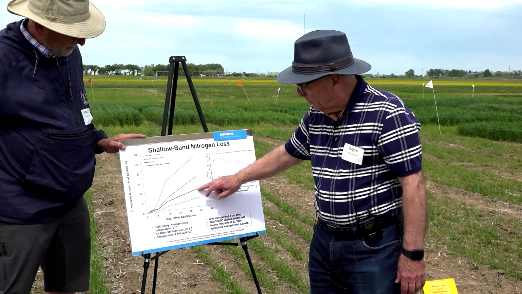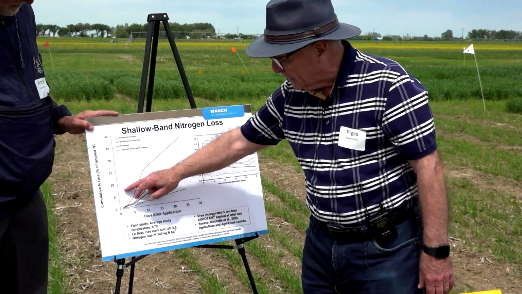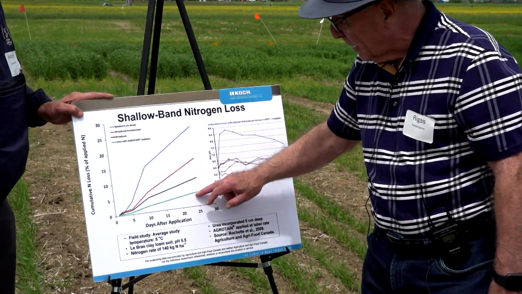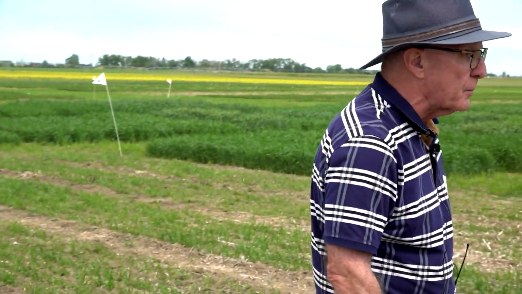When he incorporated, when he broadcasted, and that was a little bit dry, it was up to 7%. And when he used a urease inhibitor, it was down to 3-4%. Now, to make it a little bit clear, in this particular case, the soils were dry. So when you have a dry soil and you incorporate and there's a little bit of moisture underneath, ladies and gentlemen, the worst case scenario for volatilization losses is to have a little bit of moisture.